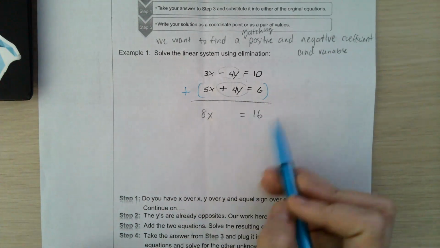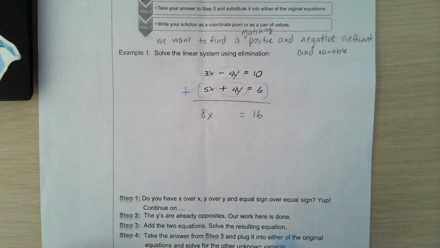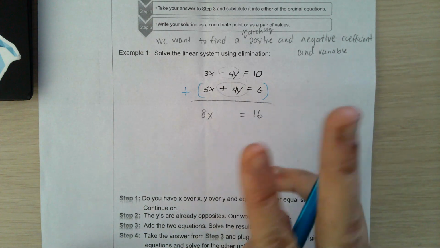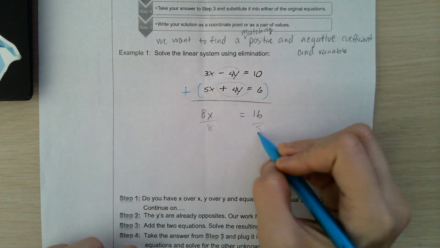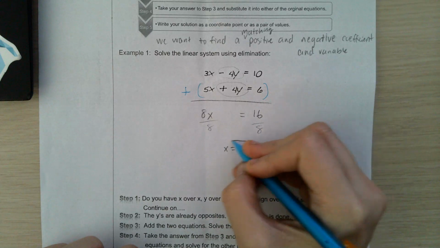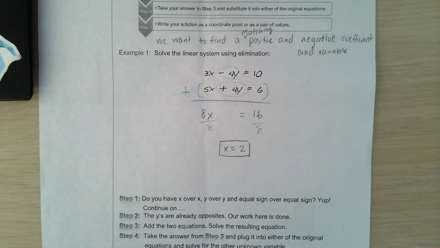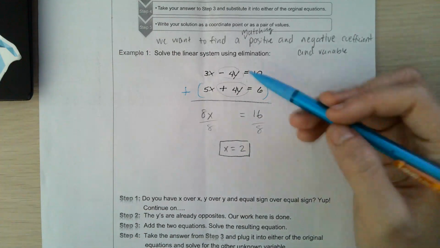And so once that happens, we're stuck with just one equation. And remember, if you have one variable, you only need one equation, right? If we have two variables, we need two equations. So we can solve for x, divide both sides by 8, we get x equals 2. And then now we can plug it back into either one of our original equations, and we can figure out y.